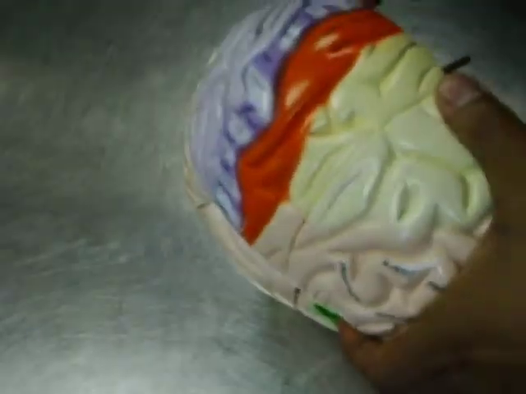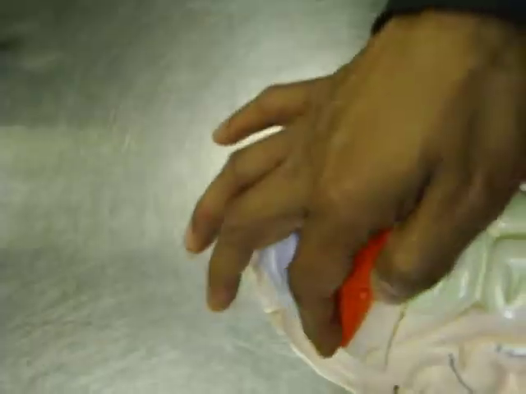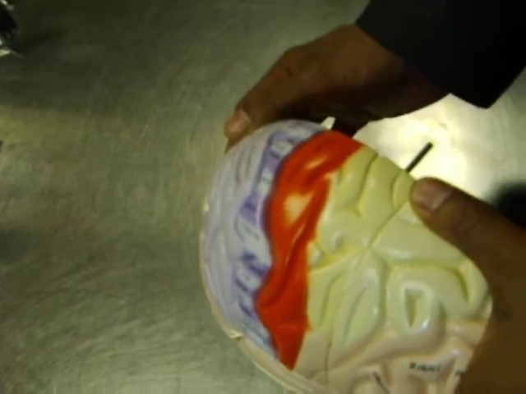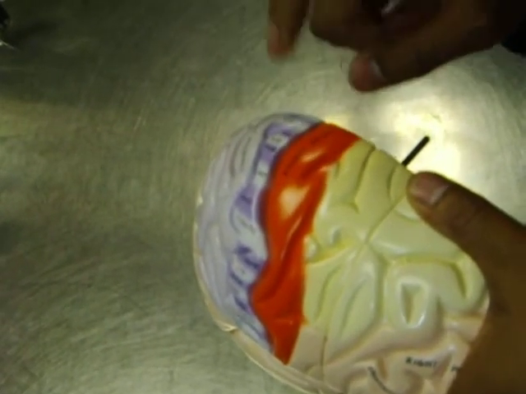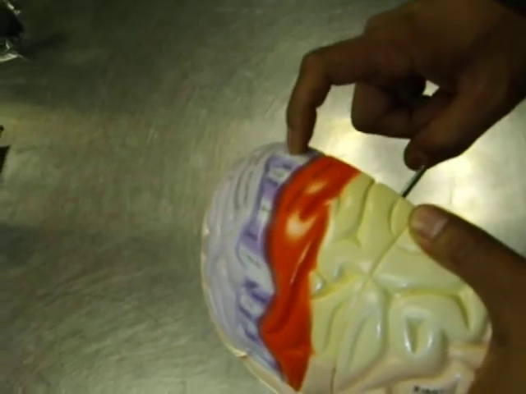And we have got one very big sulcus over there, that is called the central sulcus. And the area in front of the central sulcus is the motor area. The area behind is the posterior or sensory area. Here we have got the numbers. This is the area, like area 4. This is area 1, 2, 3.